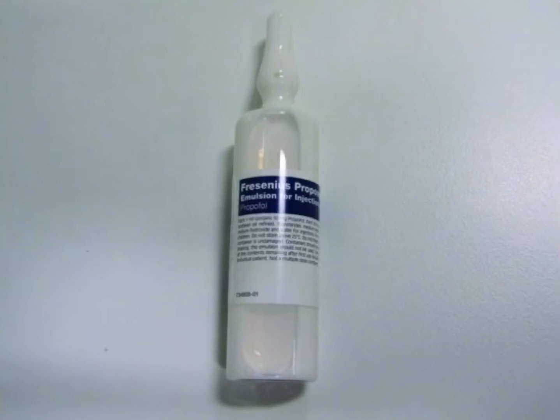The most common drug used to induce anesthesia is propofol. Propofol is a non-barbiturate agent which no one really knows how it works, but it will give you a very smooth and rapid induction. Propofol is commonly used with an opioid such as fentanyl.